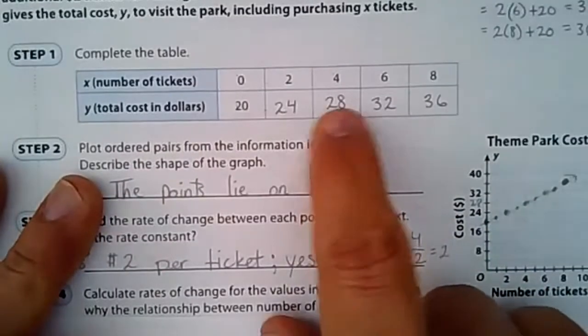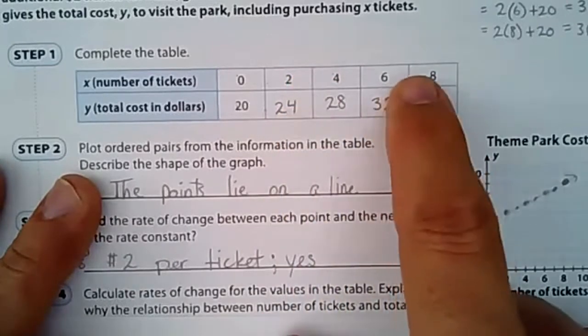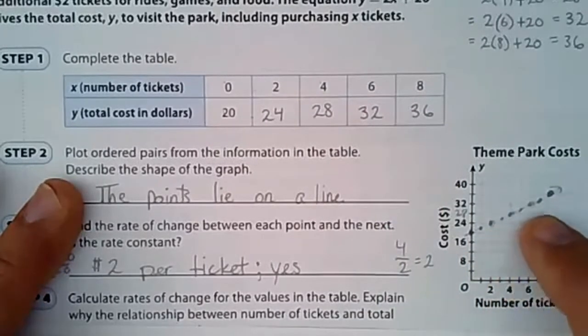I could do this all day: change in y, change in x, subtract these, that's 4 over 2 and the whole thing. But visually this says, oh, that's a constant rate of change. It makes a straight line.